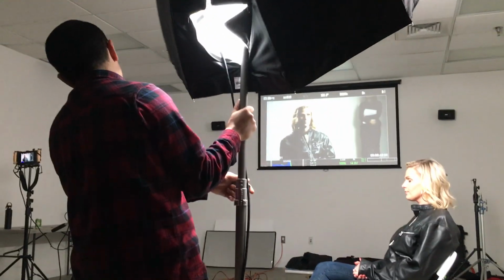But it's also still slightly diffused. And you can see, again, on the background, as I'm panning it, you can see the spill, the spread of the light, how it's hitting the background.